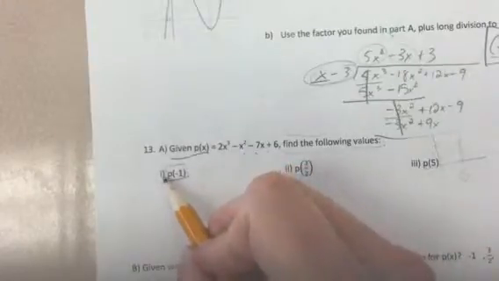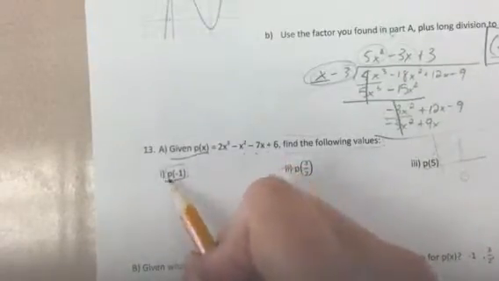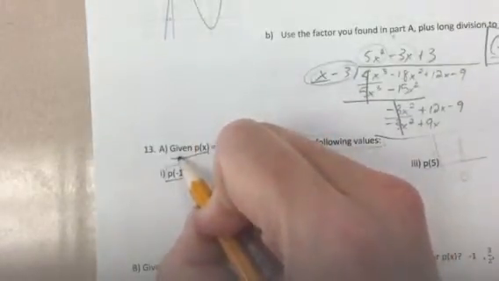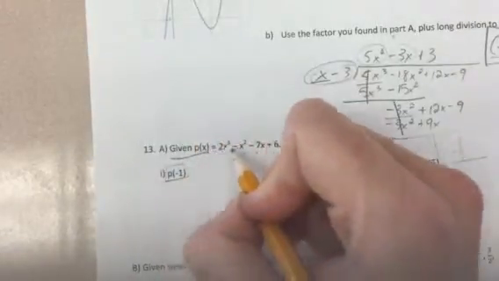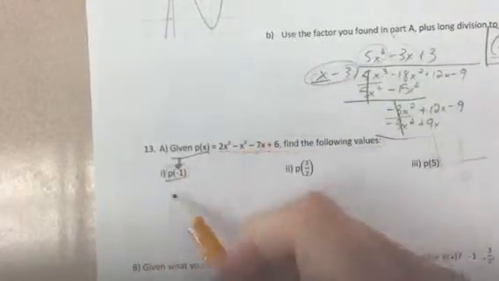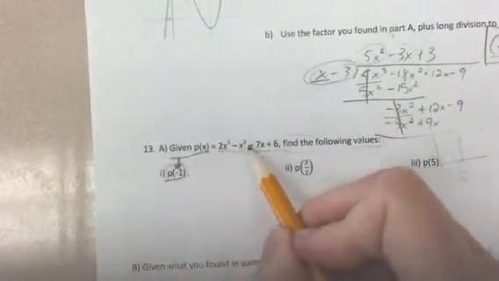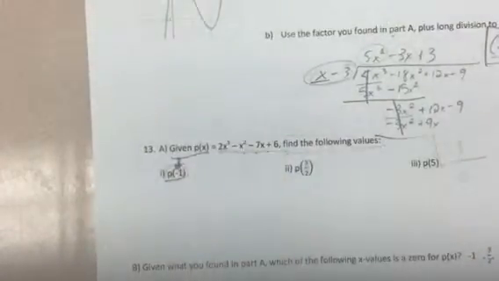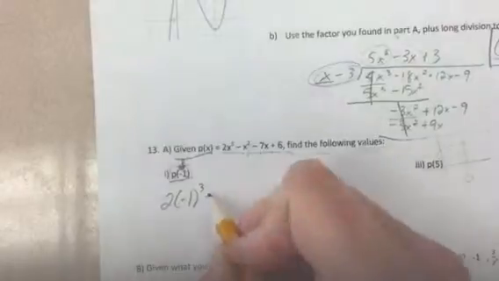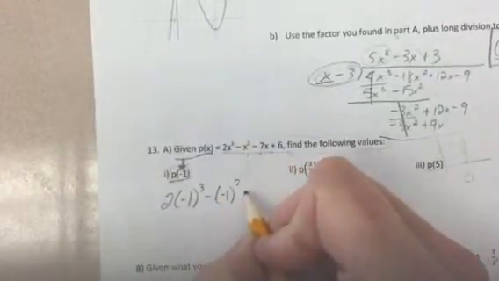It does not mean multiply p and -1, right? This kind of way of writing means I want to evaluate this function p at the value of x equals -1. So I want to plug -1 in for all my x's. So I'm going to write -1 everywhere where I see an x.